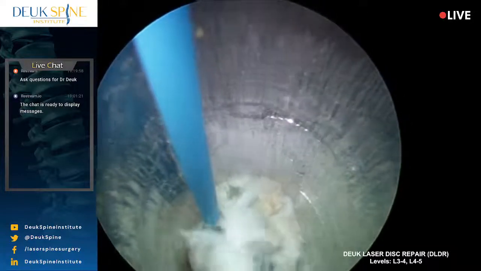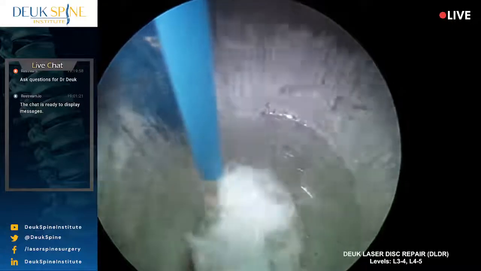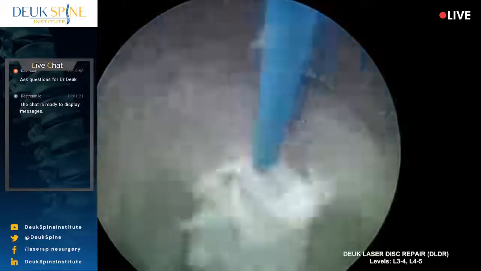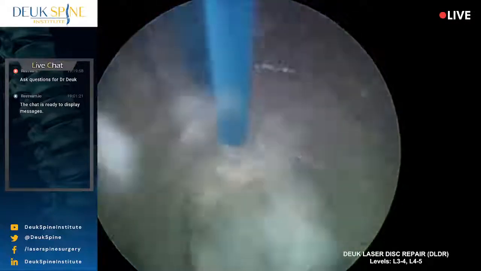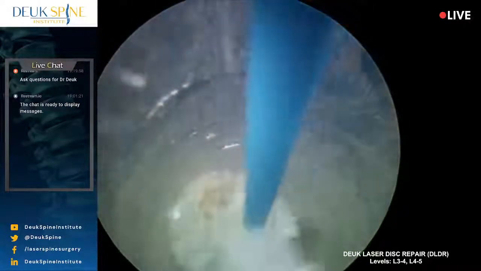What is that? Okay, we are literally inside our herniated disc. You can see some calcification as a golden color.